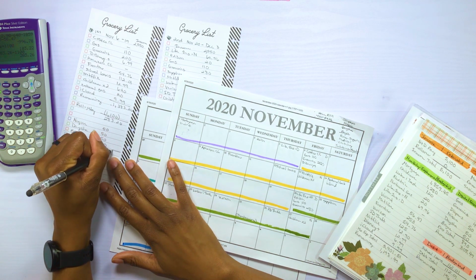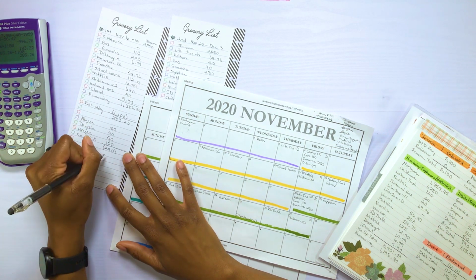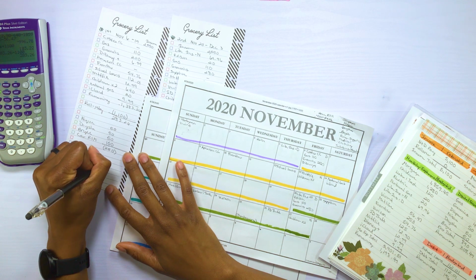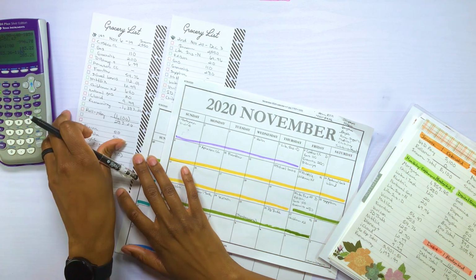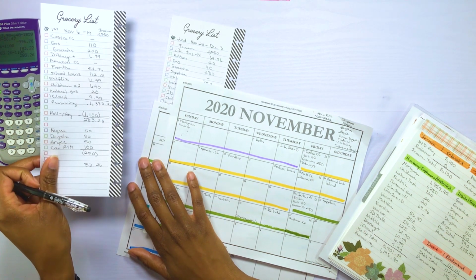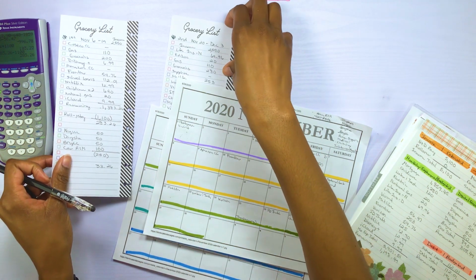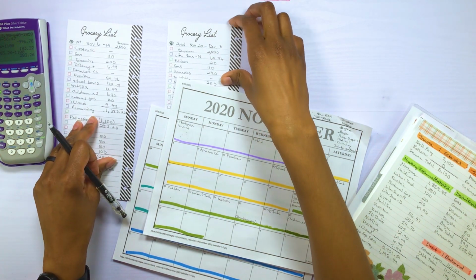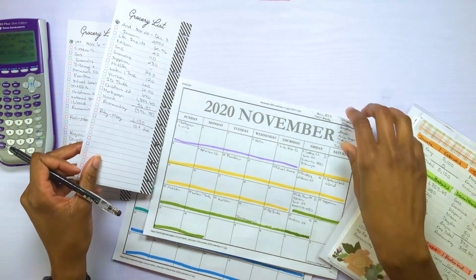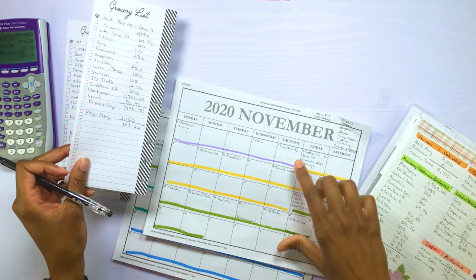So let me actually add that up. We have $33.26 left on paycheck number 1. So now I'm going to pause on paycheck number 1 and go to paycheck number 2 and keep on adding these items.